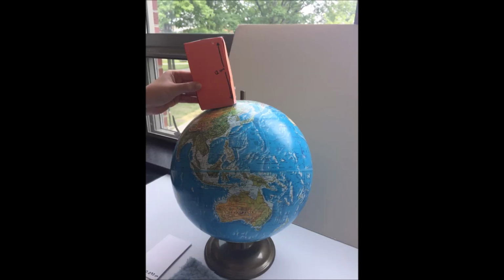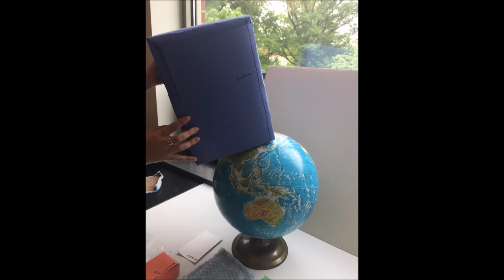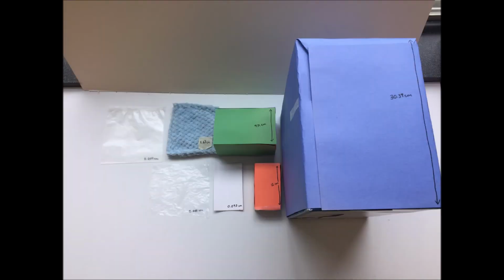The box of matches had a width of 12 centimeters and represents the width of the Atlantic Ocean from England to the east coast of the United States. And the shipping box had a width of 30.39 centimeters and represents the diameter of the Earth. By allowing students to work with these differently sized materials, they are able to alter their mental models and configure a new experience to observe how thick the atmosphere truly is by connecting it to concrete, measurable, and familiar distances.